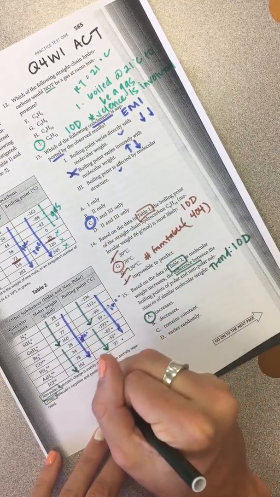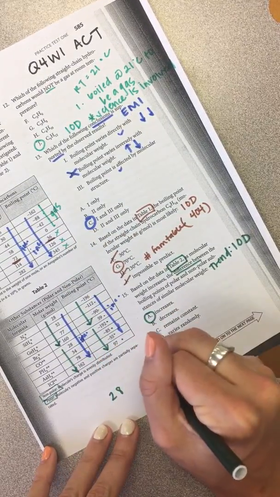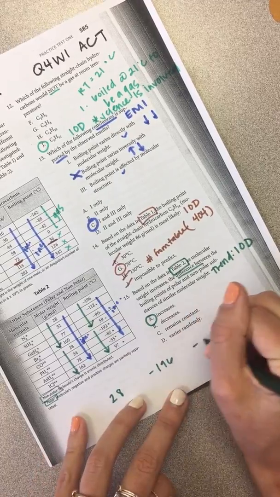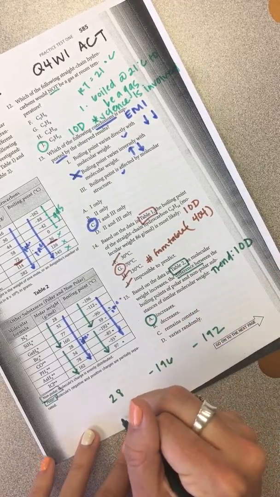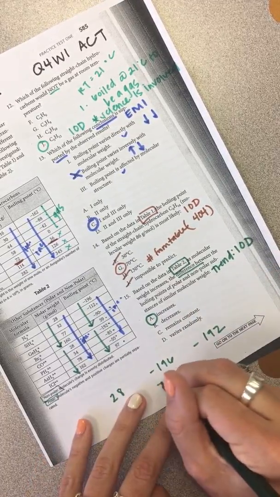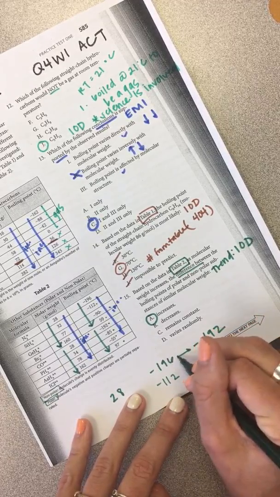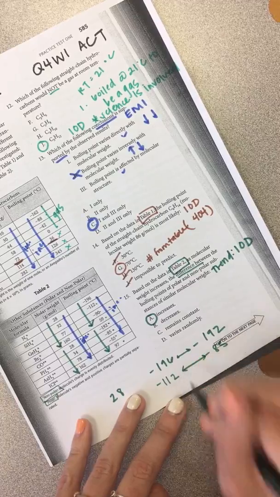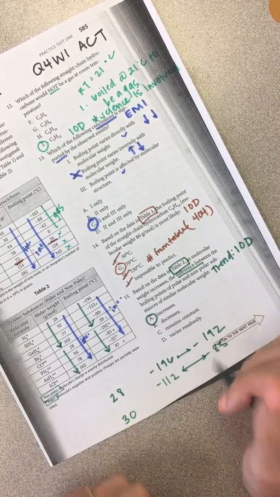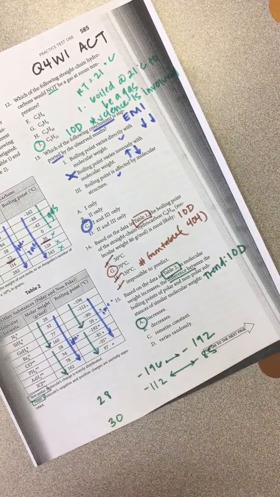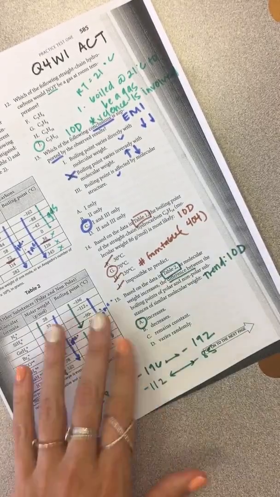If we look at that for the 28-ish range, it's negative 196 and negative 192. For the 30s range, it's negative 112 to negative 85. Do you see how these numbers are further apart from each other? That's what it means. So that question is really confusing. You might have to read it a couple times, but the answer for that one is A.